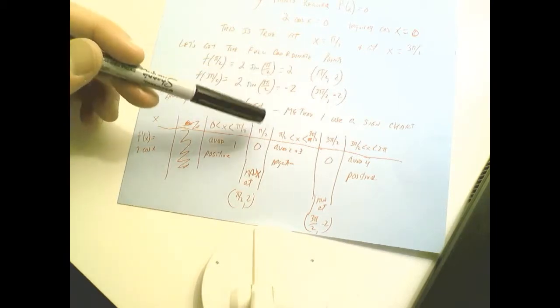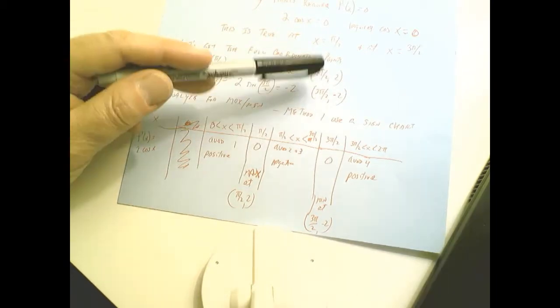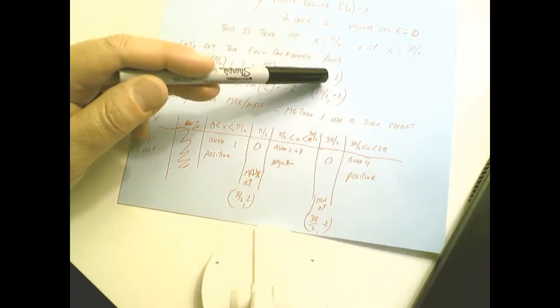Is that helping me? Did I just go from positive to negative? I sure did, with the derivative equal to 0. I've just shown through calculus that pi over 2, comma 2 is a maximum.